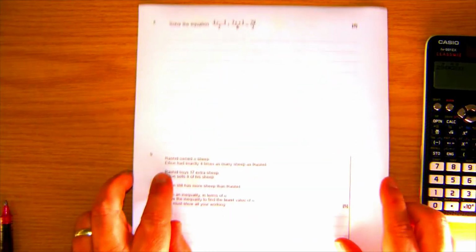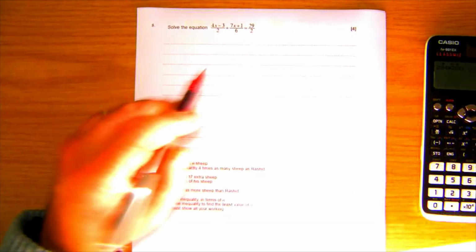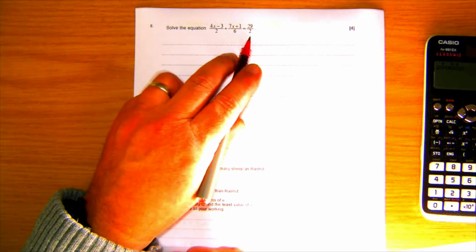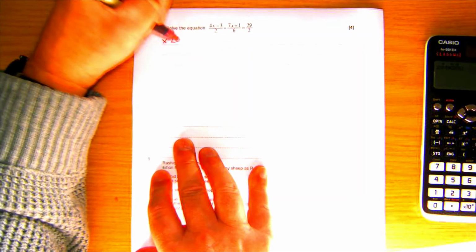And then the last couple of questions. First one, grade B equation. It's grade B because it's got a fraction. The first thing we want to do is to get rid of these fractional parts. We do that by multiplying by the LCM.